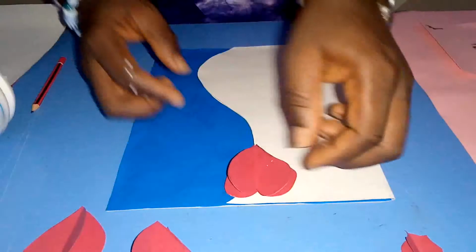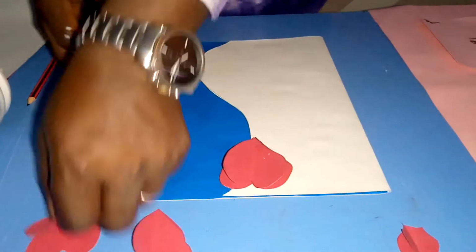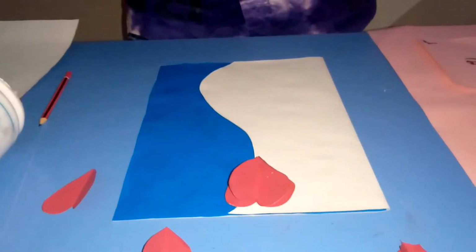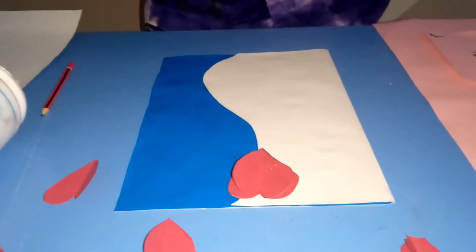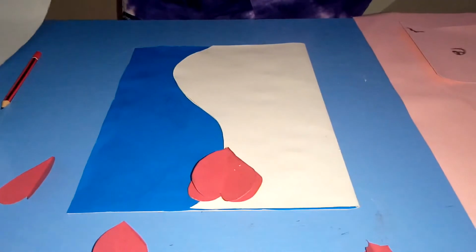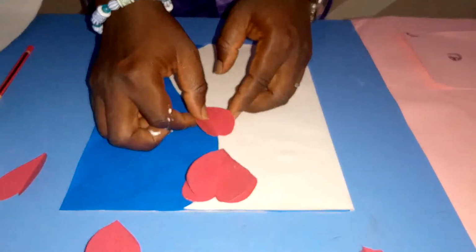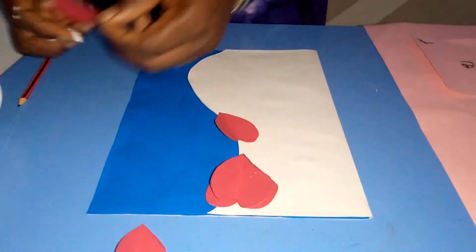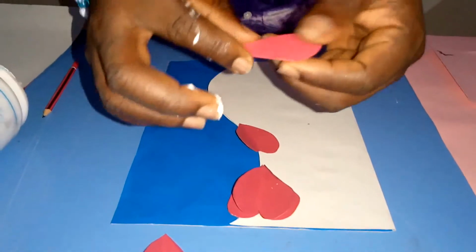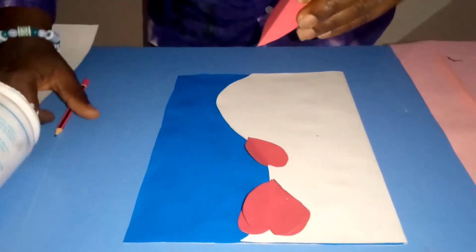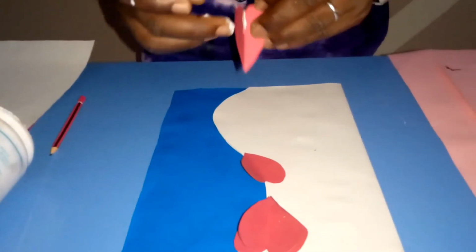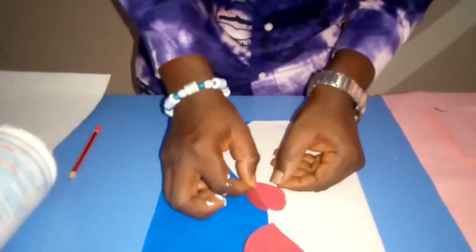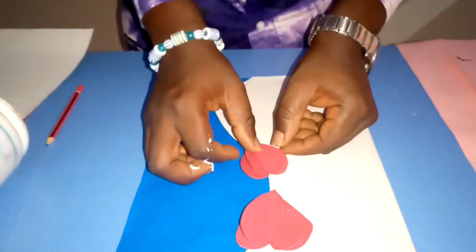Okay, pick up the other one. Do the same thing. Same thing. Fold this other one into two equal halves. Then apply your top bone behind like we did for the previous one. Okay, you have something of this nature.